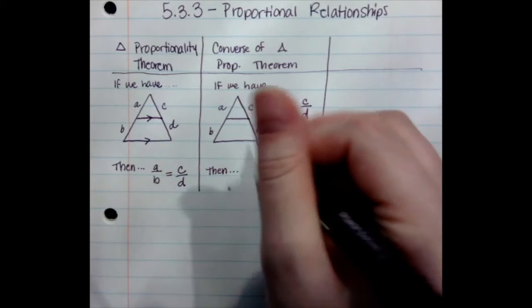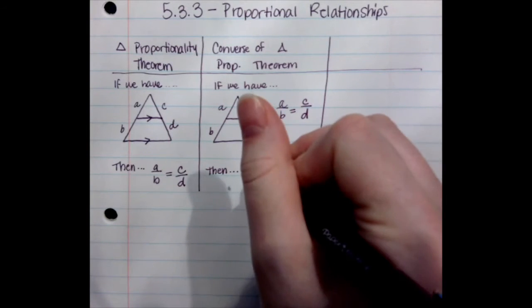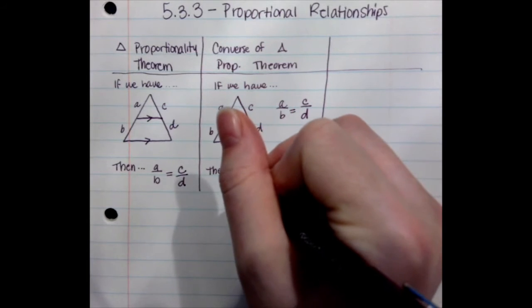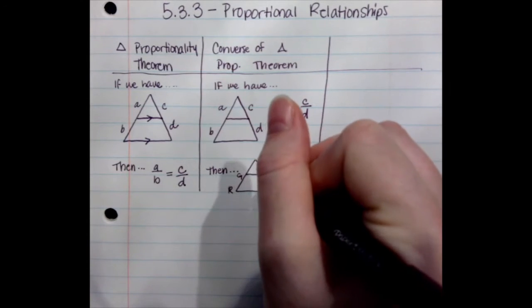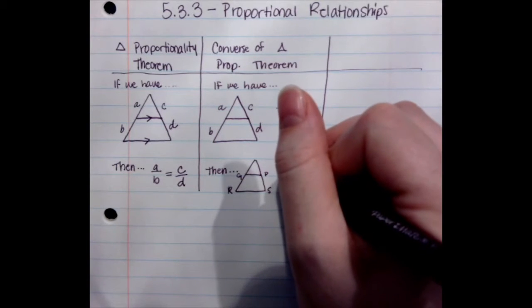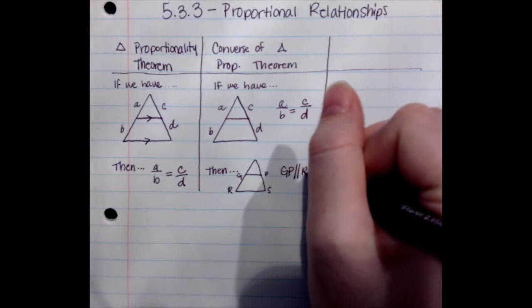To be able to say that these are parallel, we do have to draw this picture again, but label the corners. So I'm just going to do a quick picture with it, label it G, R, P, S. And so in that case, line GP is parallel to line RS.